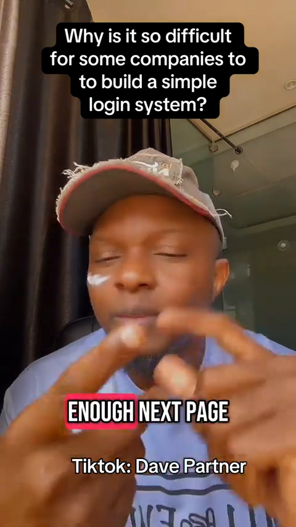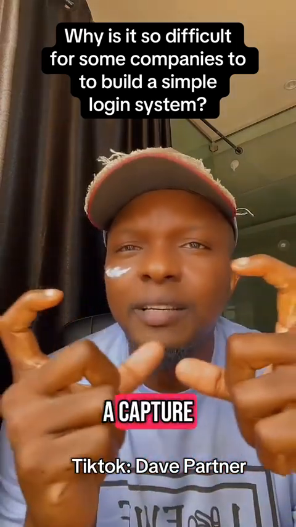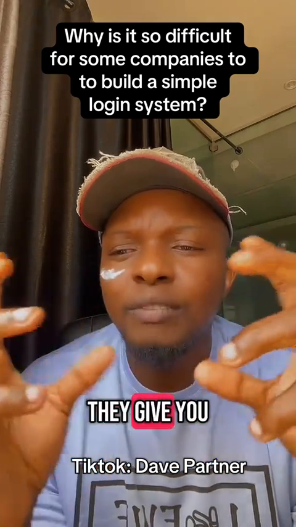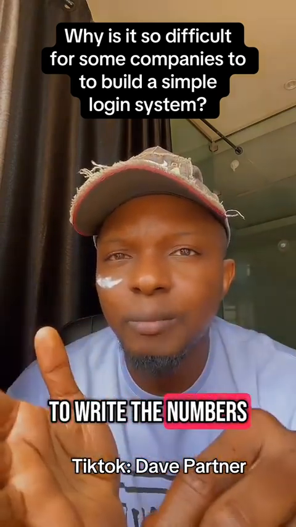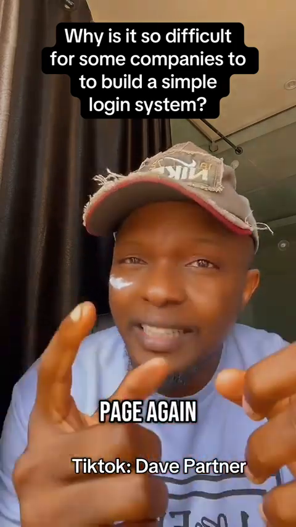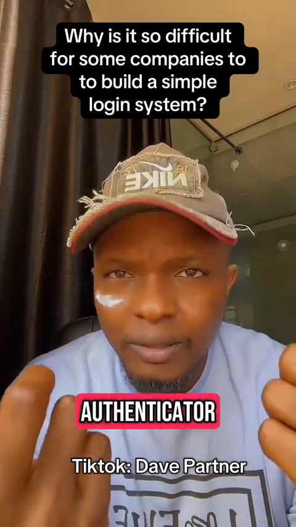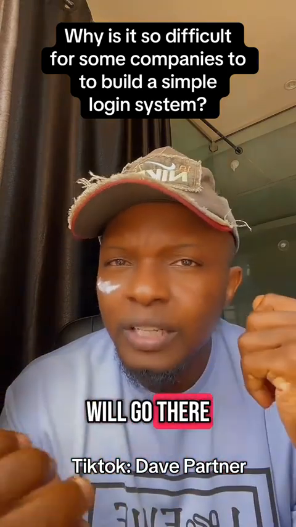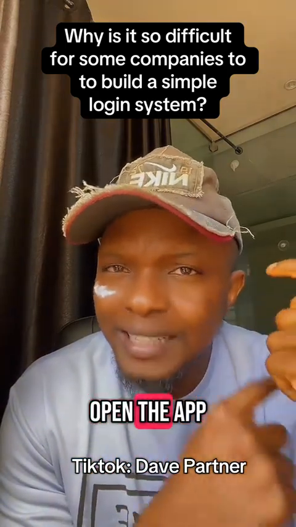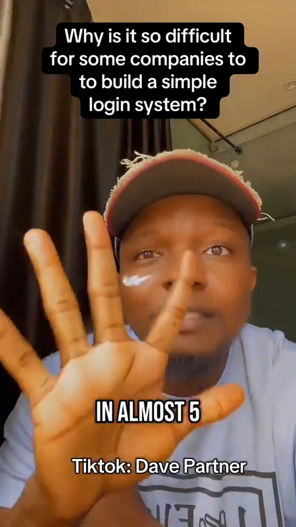But that's not enough. Next page, it will ask you to do a captcha. Captcha is when they give you a picture that has numbers and tell you to write the numbers. You verify against the captcha, you get the numbers correctly. Next page again, it will send something to your authentication app, like your Google Authenticator. A number. You will go to your phone, open the app, collect the number, and enter. Before you can log in, almost 5 steps to log in.